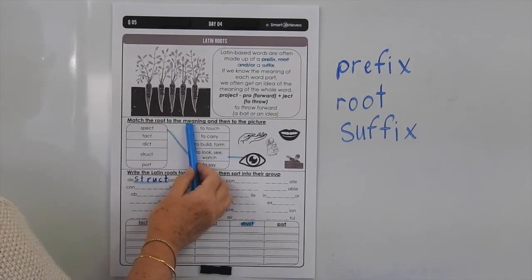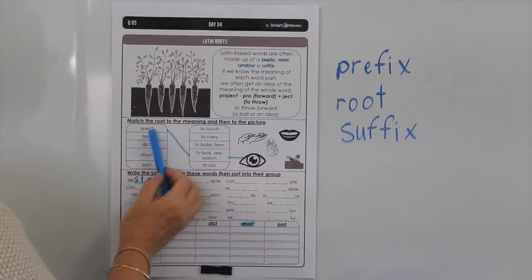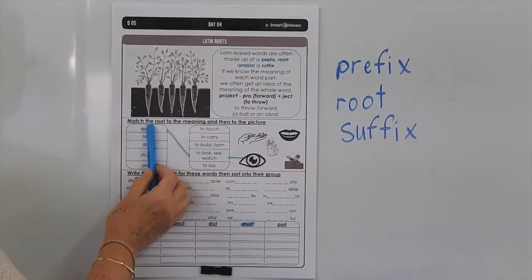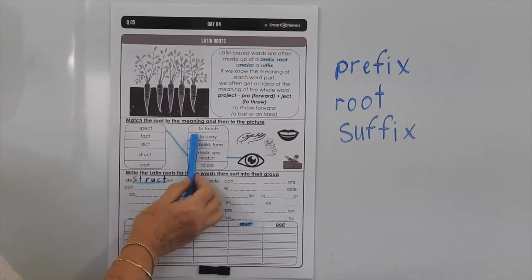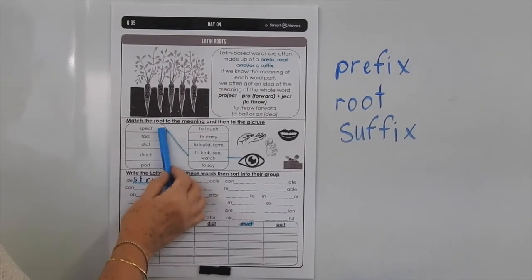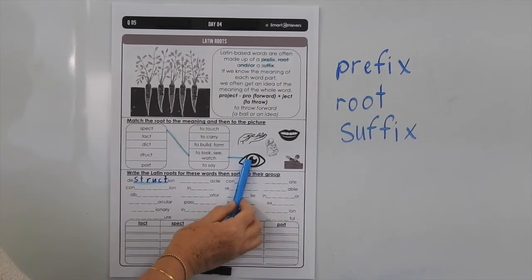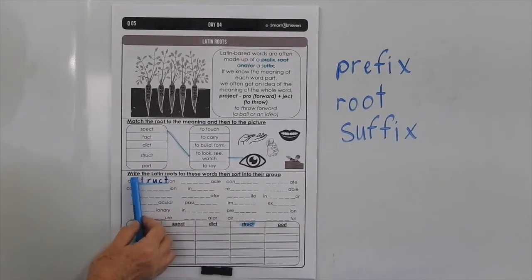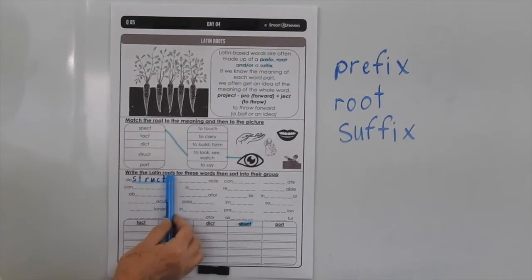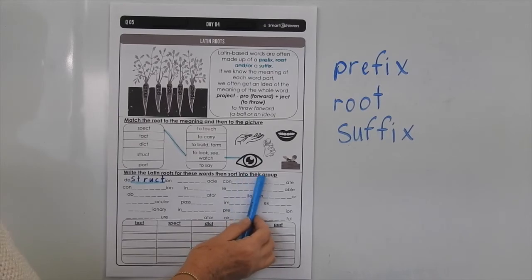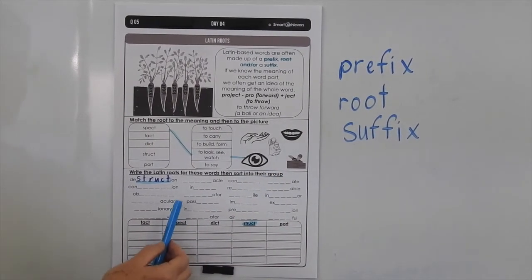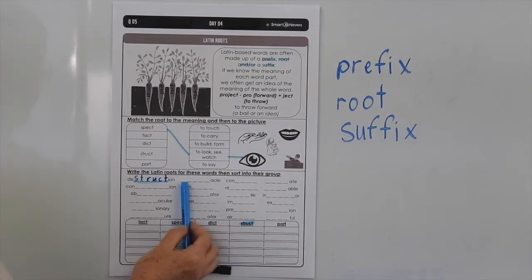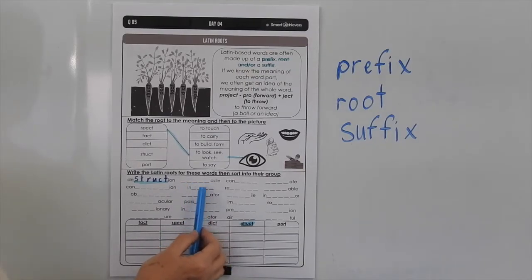Match the root to the meaning and then to the picture. So you've got to think about what spect means, find the meaning for it, and then link it to the picture that represents that as well. Now down the bottom, all you have to do is write the Latin roots for these words and sort them into their groups. You may find it handy to notice that we've given you how many letters are in each of the roots that you're adding in.